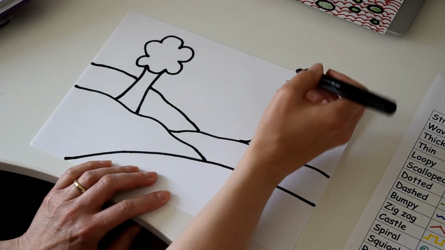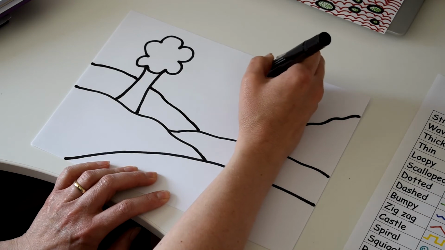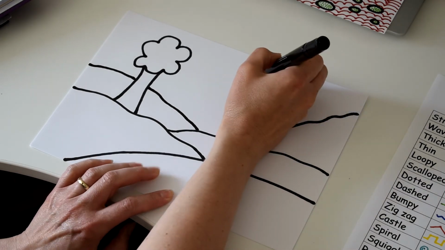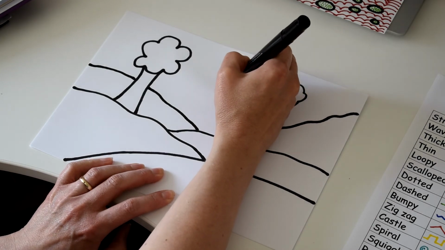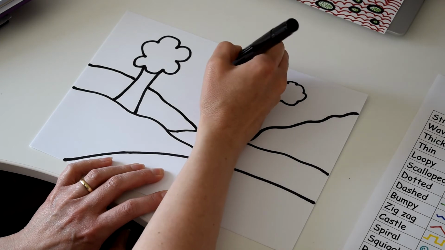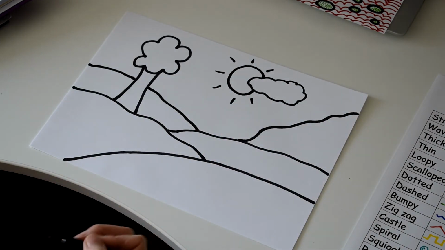And then maybe in the sky, I quite like the idea of having a cloud, so I'll maybe have a cloud here, and popping behind the cloud, I'll maybe have my sun peeping out, okay? So you can have your rays coming out from the sun. You don't need to have rays, but I've decided to have them on that one. So here's my very, very simplified picture.